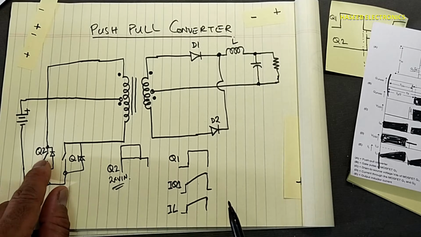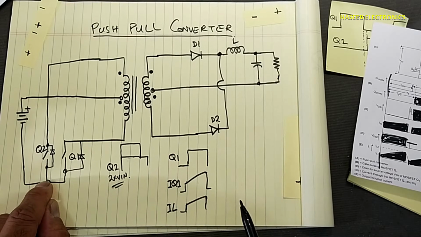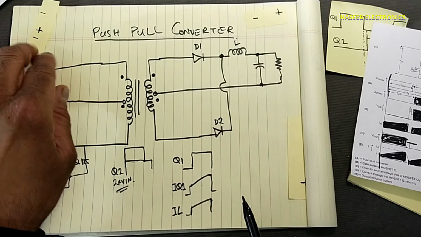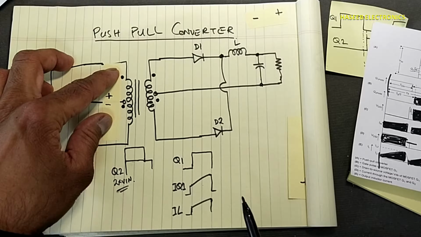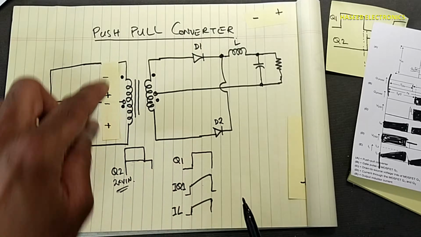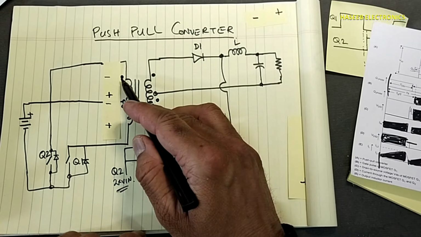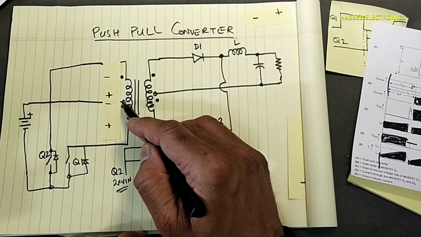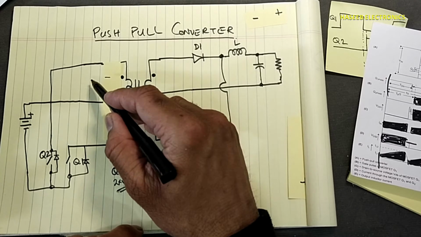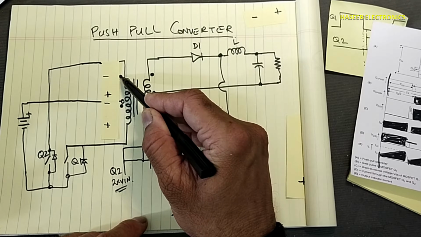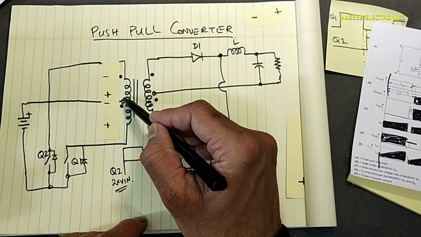Now Q2 will switch. This time the ground side, the negative side, will reach this dot side. When it reaches this side, and we have positive voltage here, current will flow in this portion. This dot is negative, the non-dot side is positive.